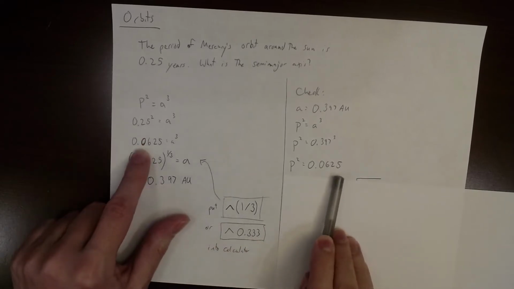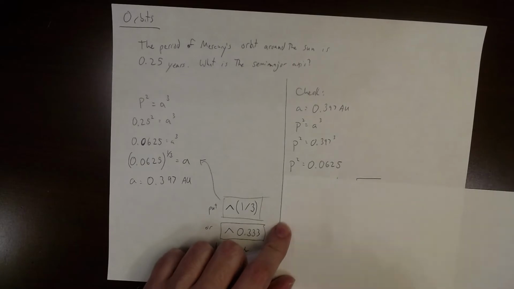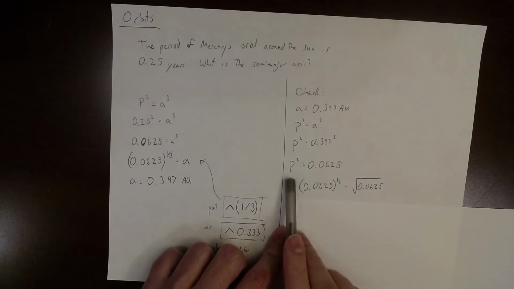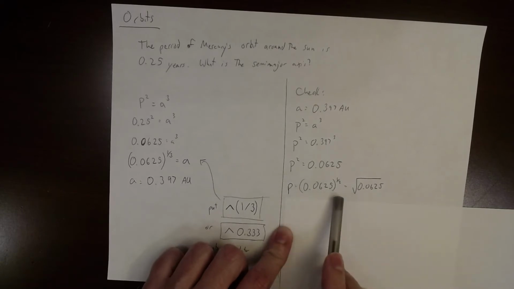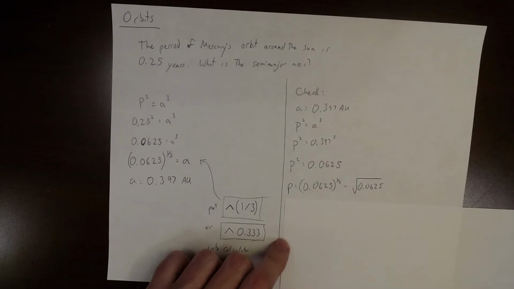That number should look familiar from over here. But 0.397 cubed is 0.0625. And then we take the square root of both sides. So the square root of p squared is just p. Square root of 0.0625 is 0.0625 to the 1/2, or we just write it as square root. And then that is a little bit easier.